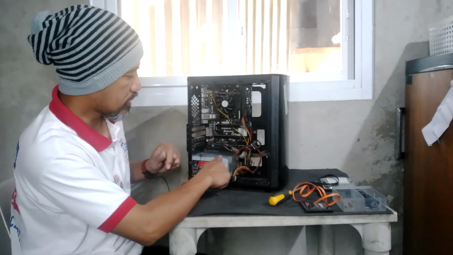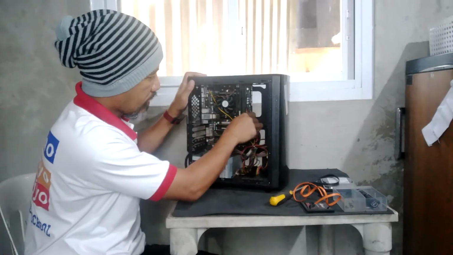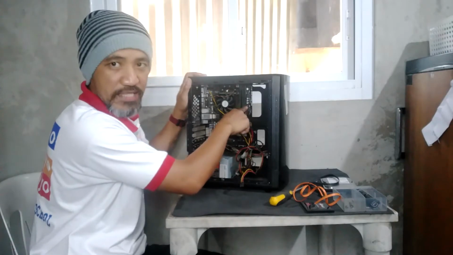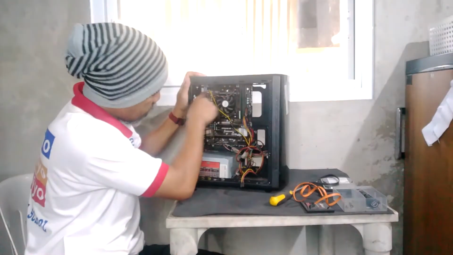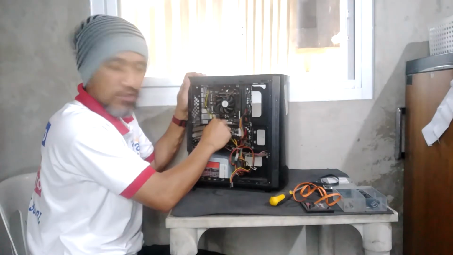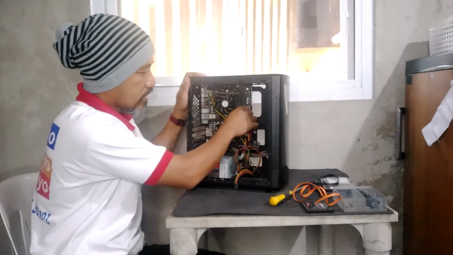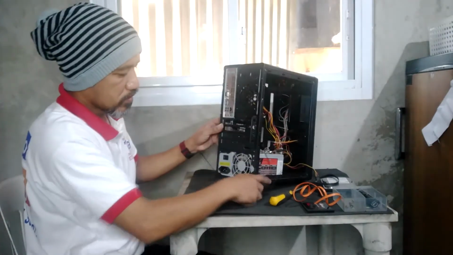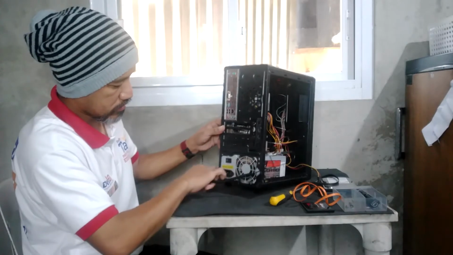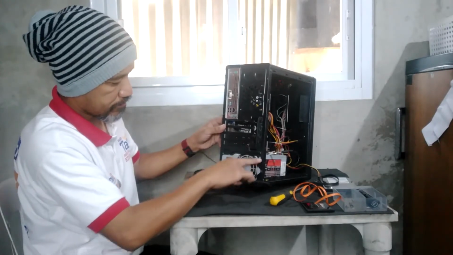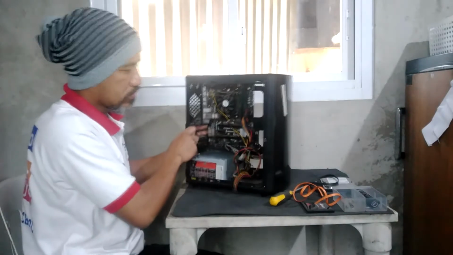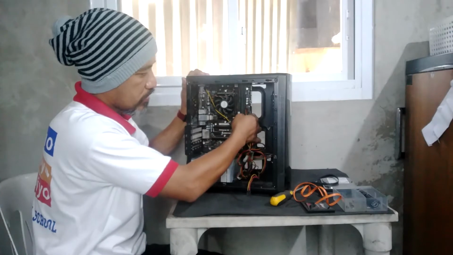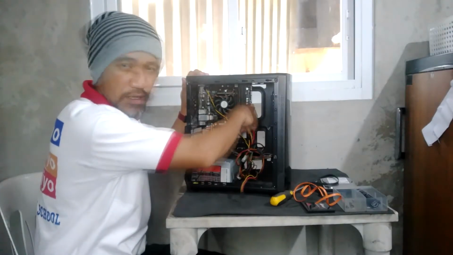Okay, in order for us to extract the power supply unit, we need to remove the wire that is connected. We call this the 24-pin ATX, and the other one is the 4-pin ATX connector. So we need to extract these two connectors, and there are 4 screws that are holding the power supply. Okay, so in order for us to remove the wires, all you have to do is press on the other side, and there's a lock.